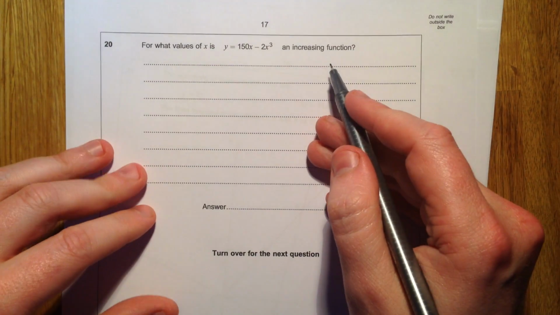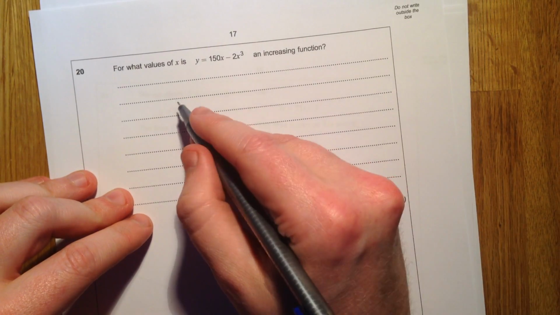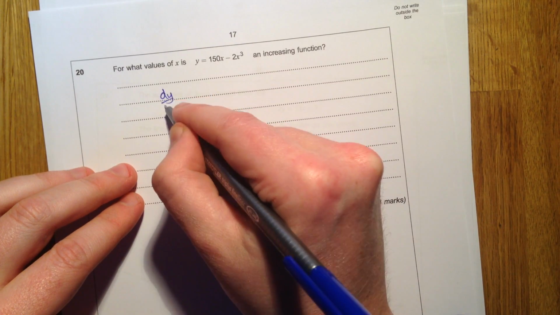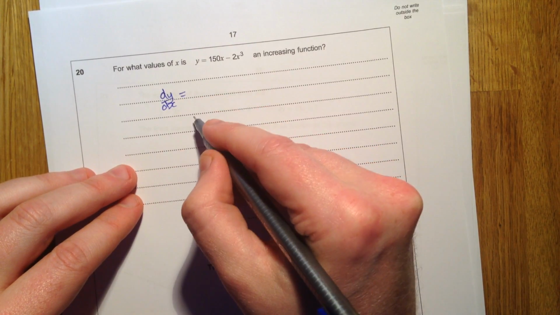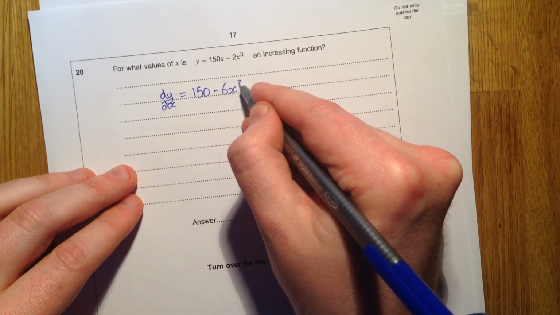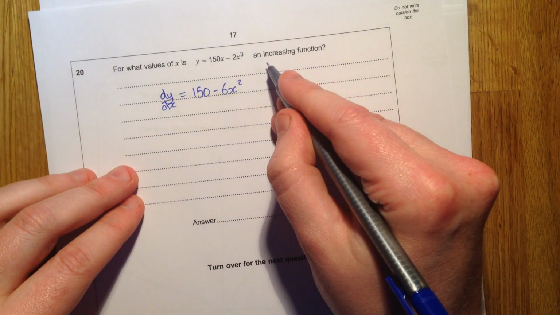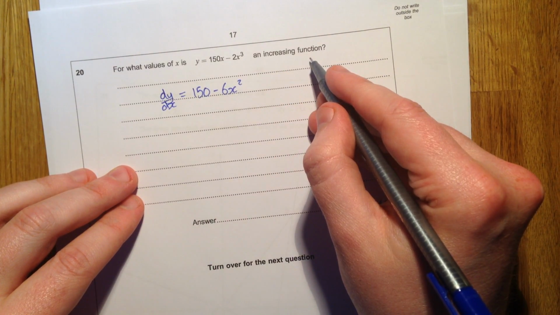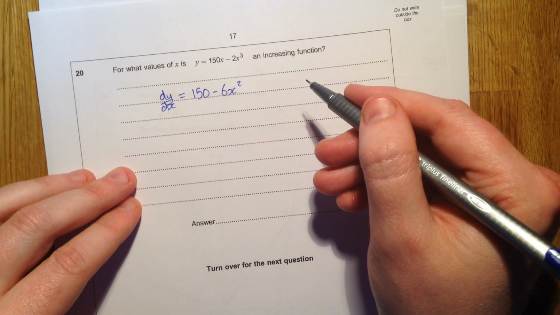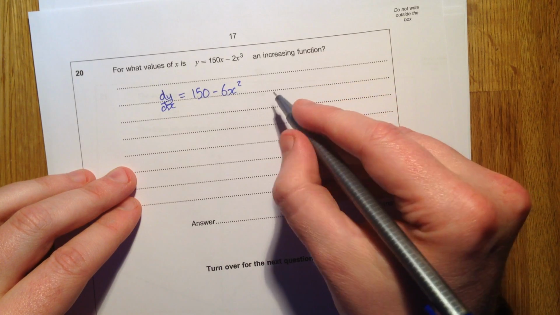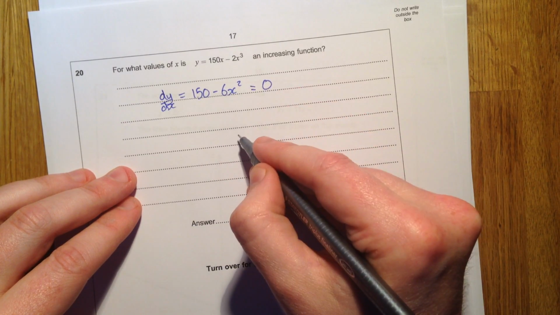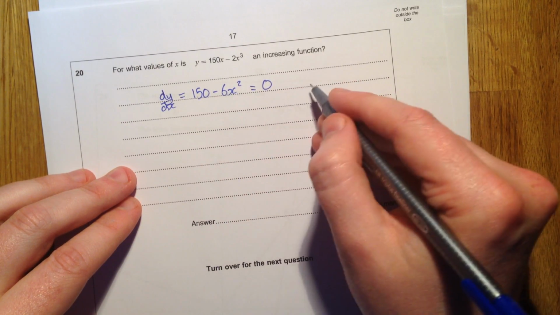When we're talking about increasing functions, we're talking about gradients. So if we find out the gradient, the dy/dx, the differentiated version of this equation, then we get 150 take away 6x squared. Now, when it's increasing, we've got a gradient that's positive. So in between a positive and a negative gradient, we would have a zero gradient. So if we can find out when that is equal to 0, then we can find the points where it's going to be increasing.